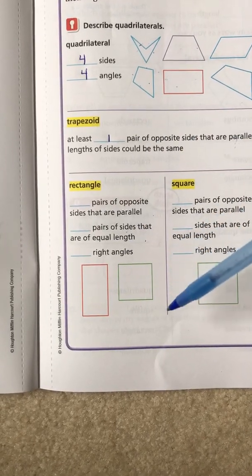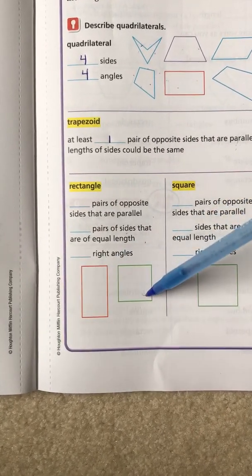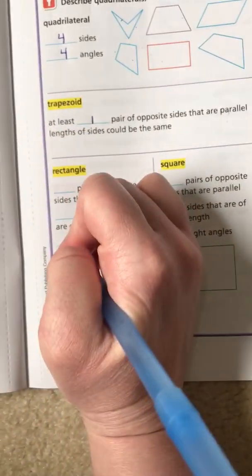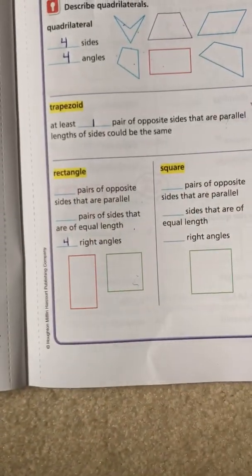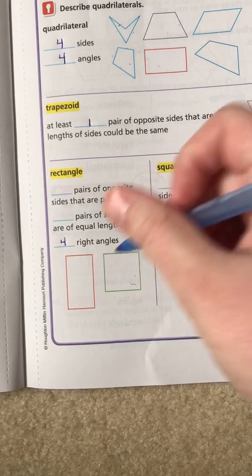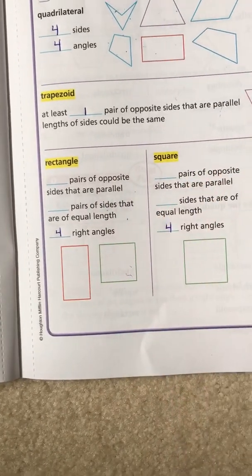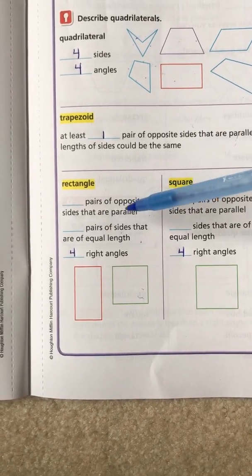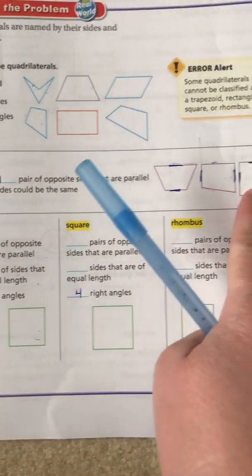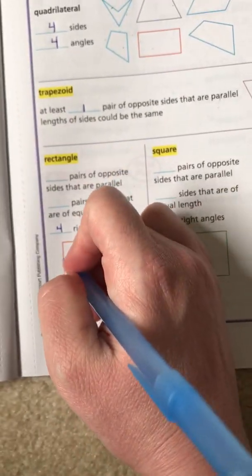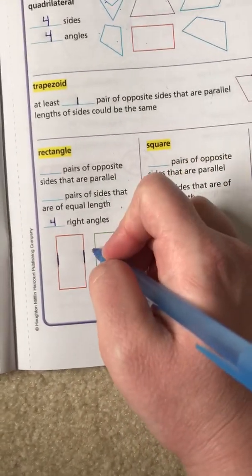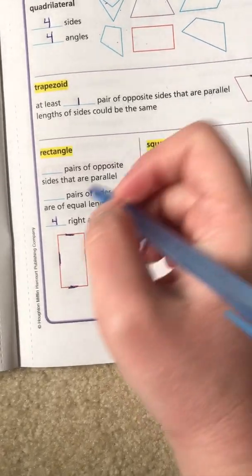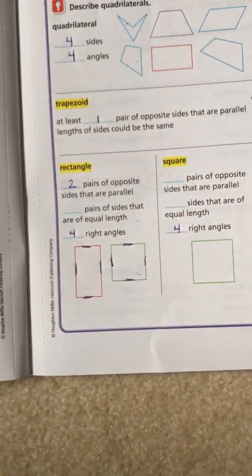Well, I can tell you right now, we've already said in previous lessons, squares and rectangles always have 4 right angles. So 4 sides means 4 angles, and the angles are all right angles. I'm going to put that for both, rectangle and square. How many pairs of opposite sides are parallel? Just like I said up here, these 2 are parallel, and then these 2 sides are parallel. So they have 2 pairs of parallel sides.